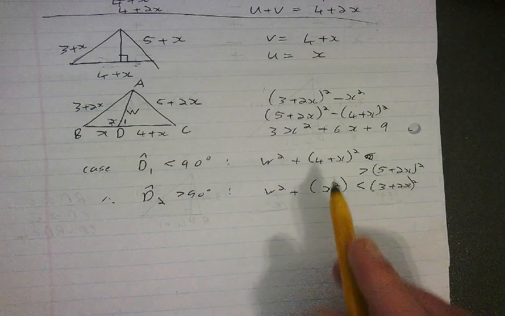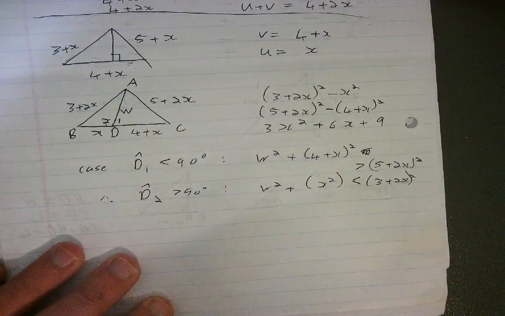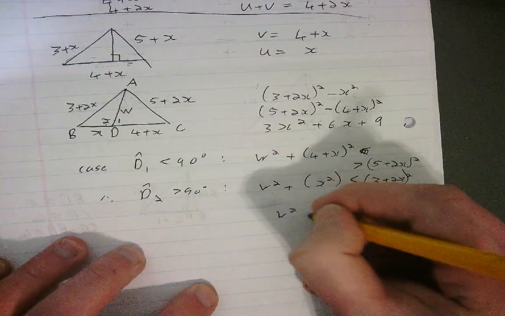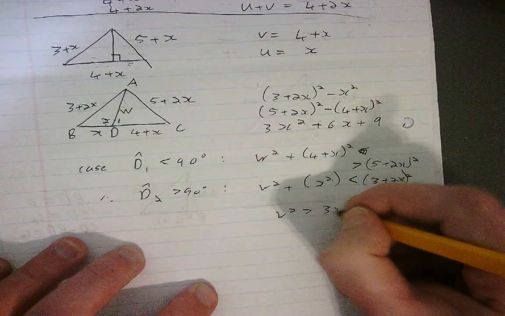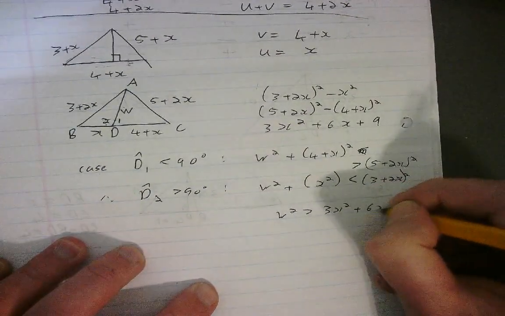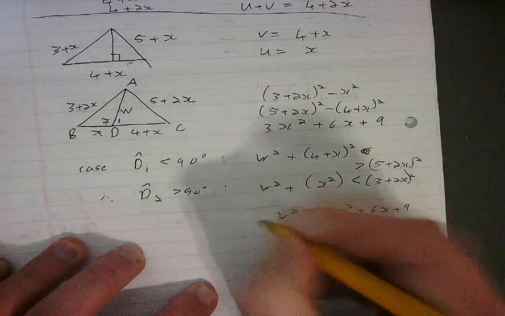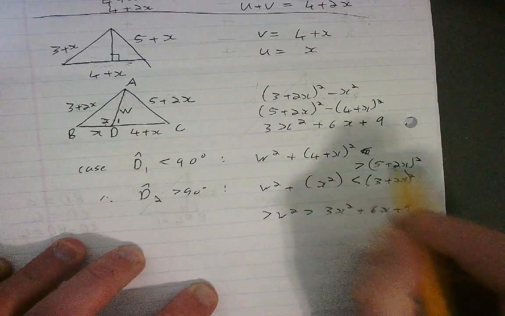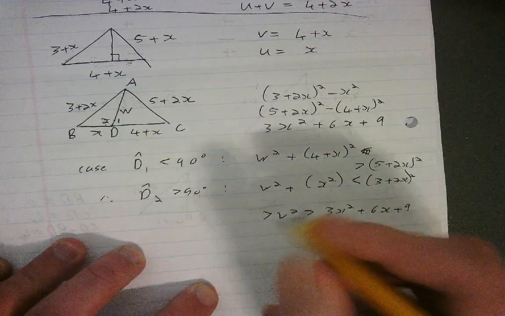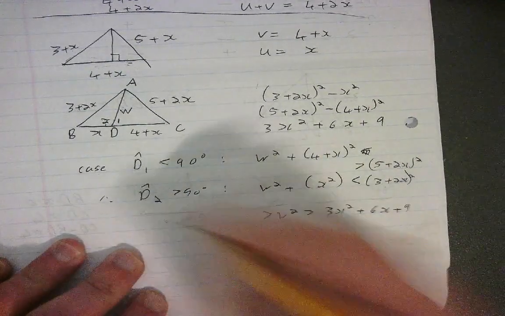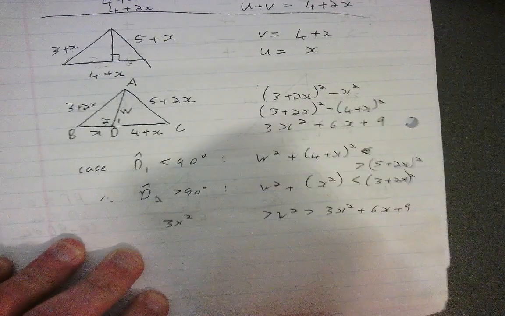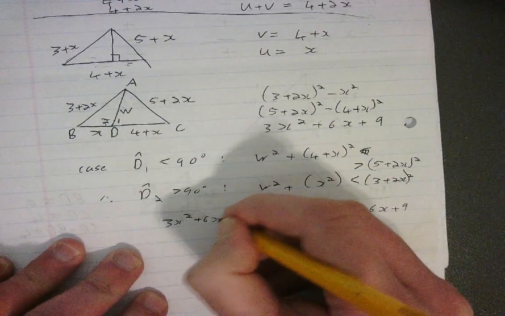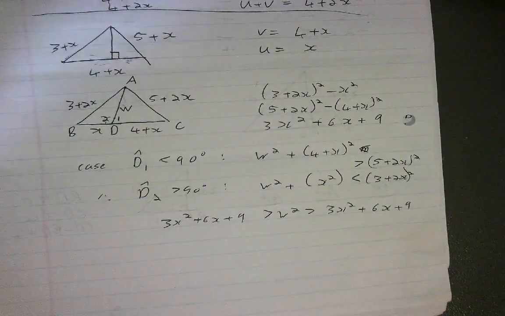And if you simplify both of these down, the first one just becomes W squared is greater than 3x squared plus 6x plus 9, and the second one becomes W squared is smaller than 3x squared plus 6x plus 9. And that's impossible.